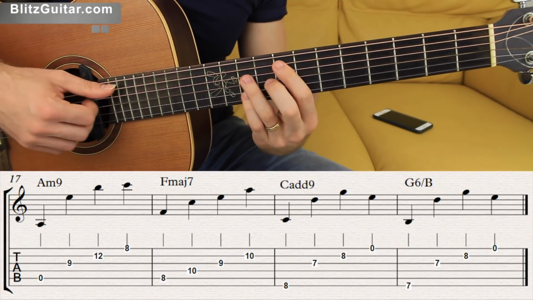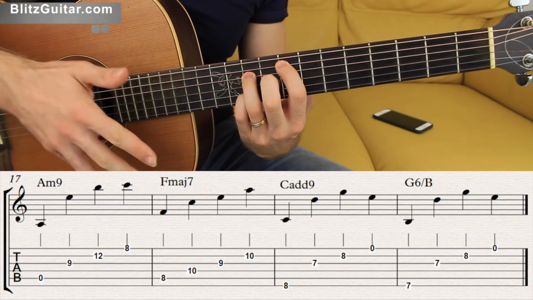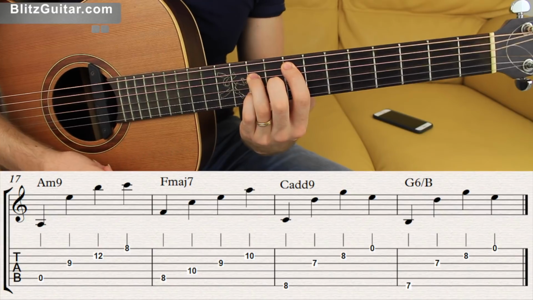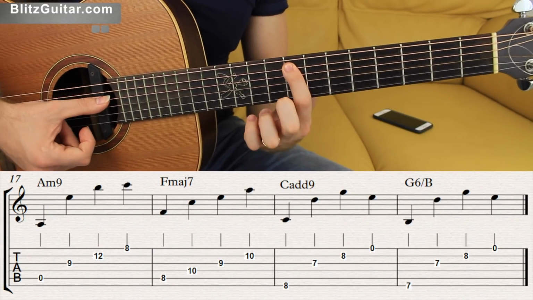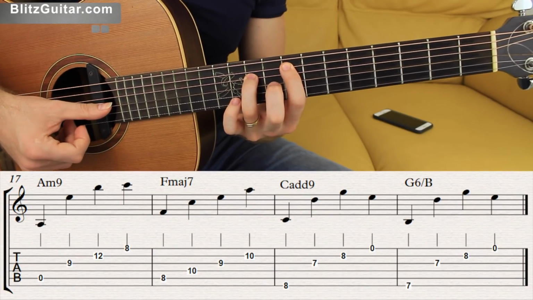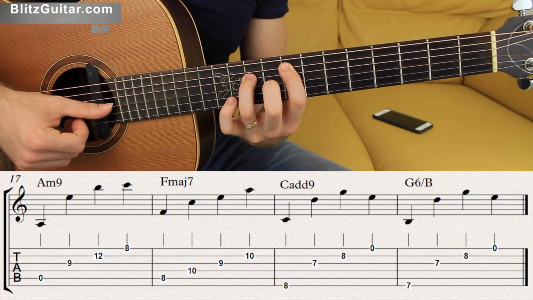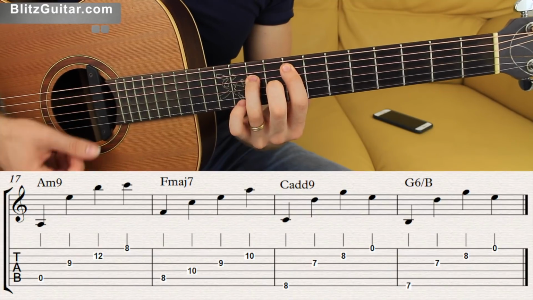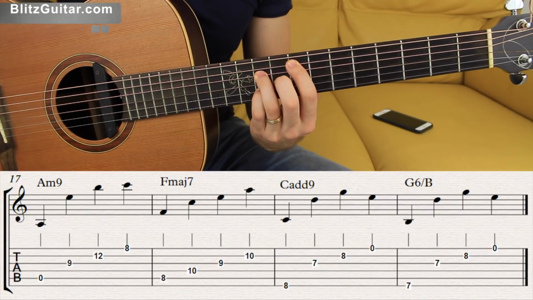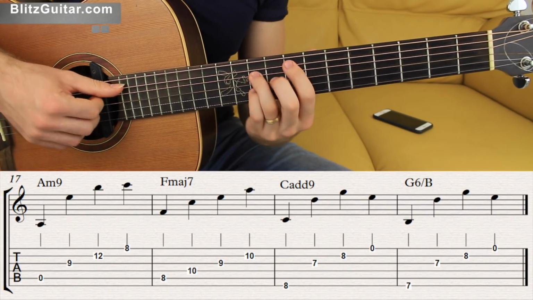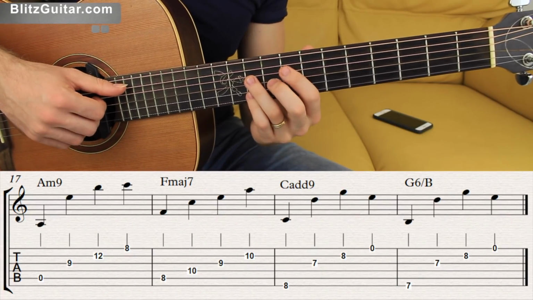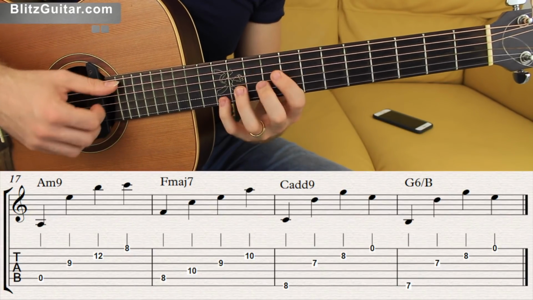Now the 2nd chord is an F major 7 chord. There's no open string in here, and it's just a very basic major 7 chord. 5th string fret number 8, root note, F. The 4th string fret number 10 is the perfect 5th, C. The 3rd string fret number 9 is the major 7, E, and the 2nd string fret number 10 is the note A, which is the major third.